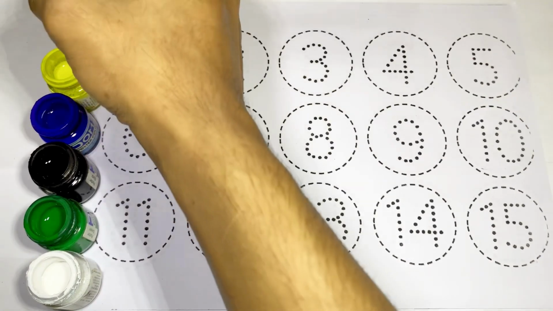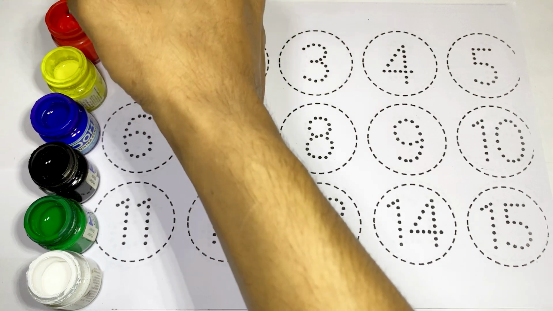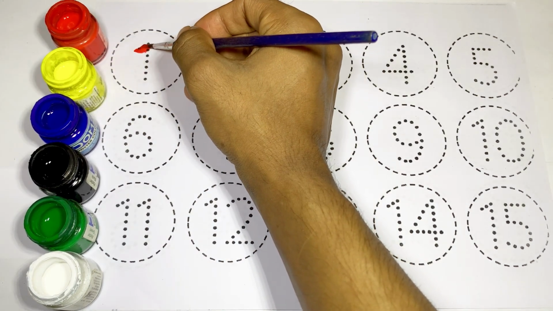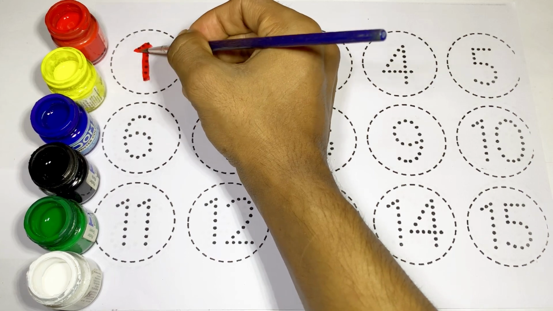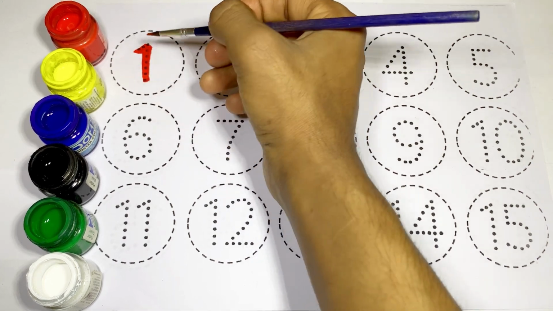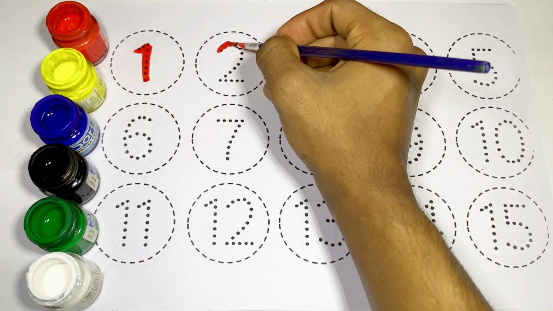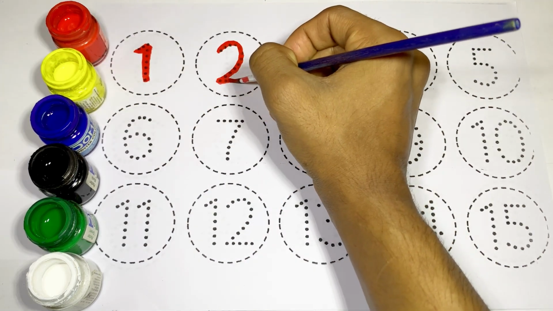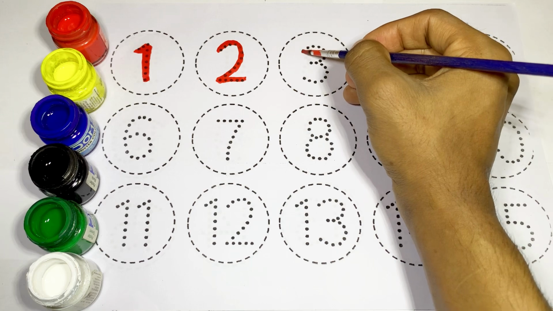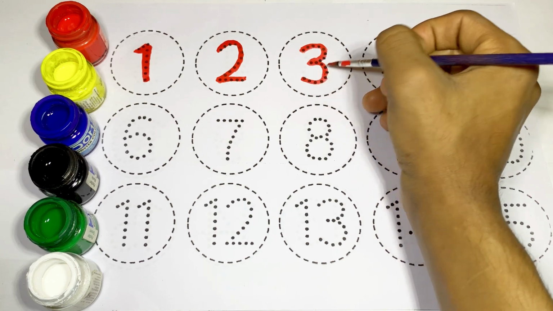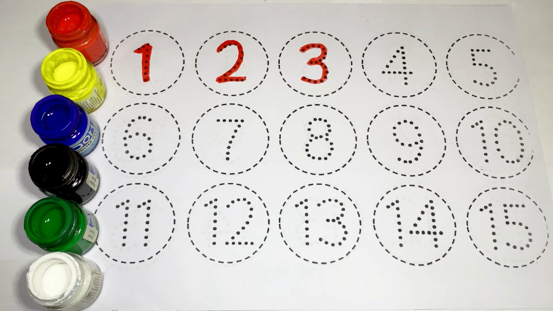Kids, first draw 1 and use red color. O-N-E, 1. Kids, again use red color and draw 2. T-W-O, 2. 3. T-H-R-E-E, 3.